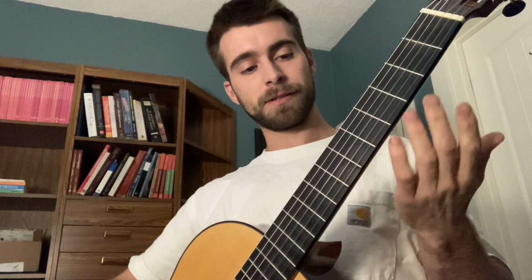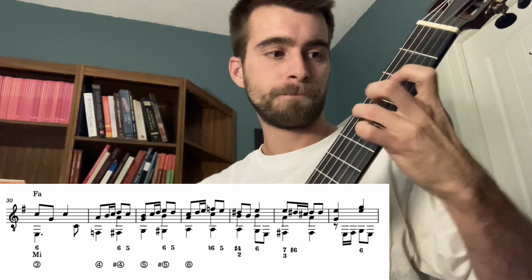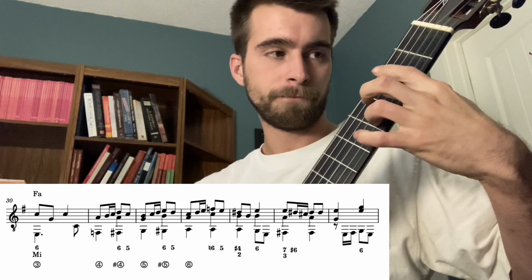So it's a way to move. Can I do this in my head? We're in A and we're moving to E, so you're moving up a 5th or you're moving down a 4th. It's a way to move like that. And in my case, I do this.